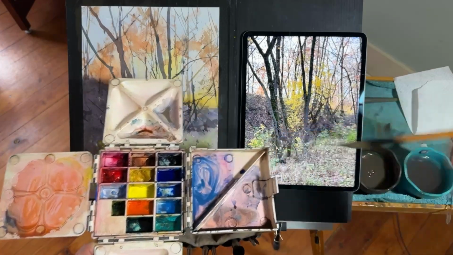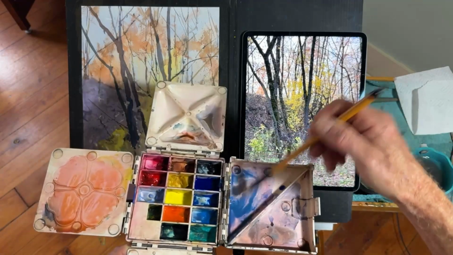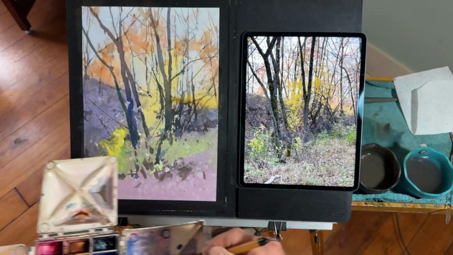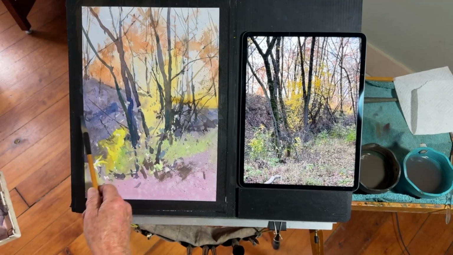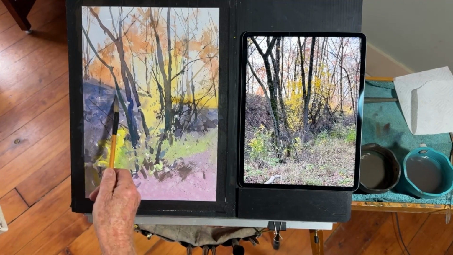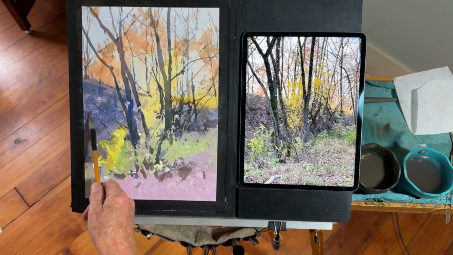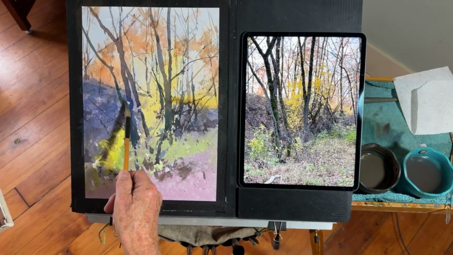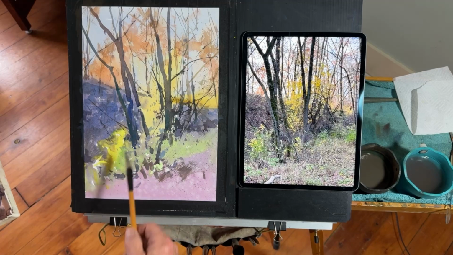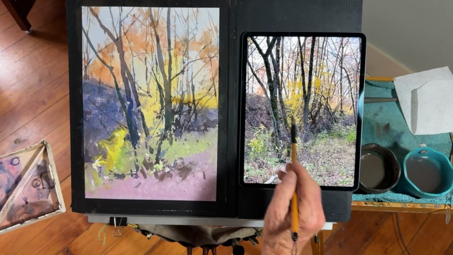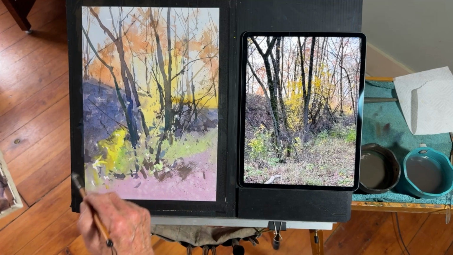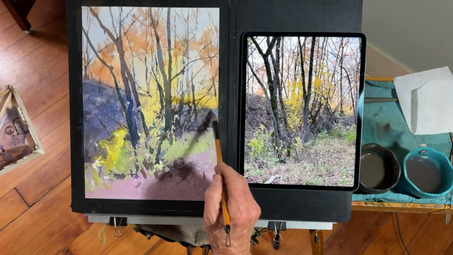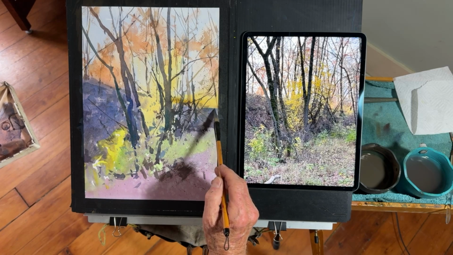So I'm going to get a run. Glaze is when you have a dry surface with some paint already on it. And then you go over it with a runny color. Put some of that in here to negatively paint these leaves. I'm squinting the whole time trying to see what I'm creating.